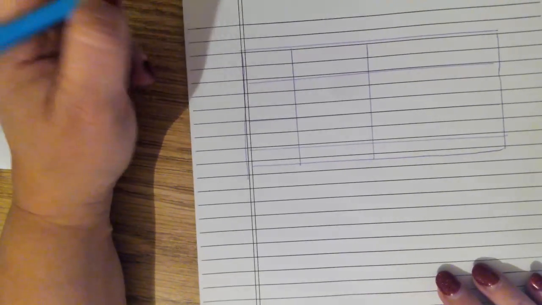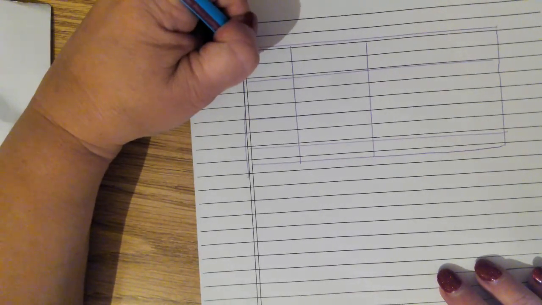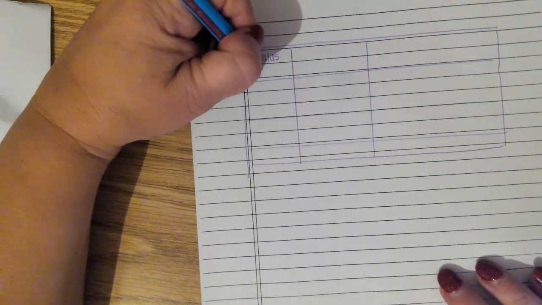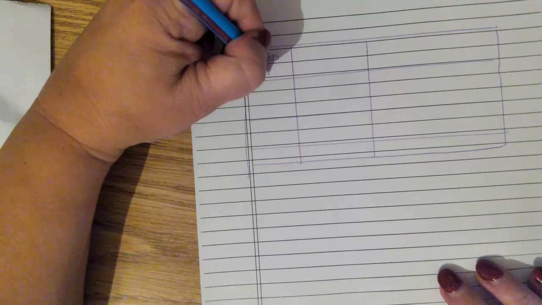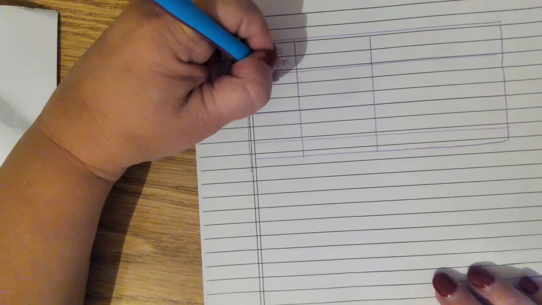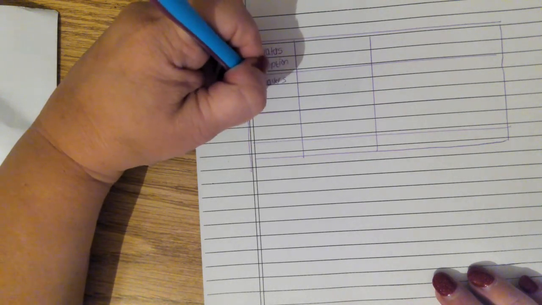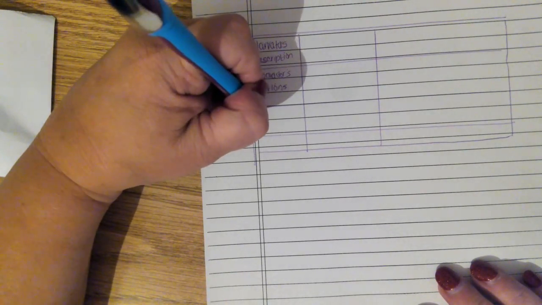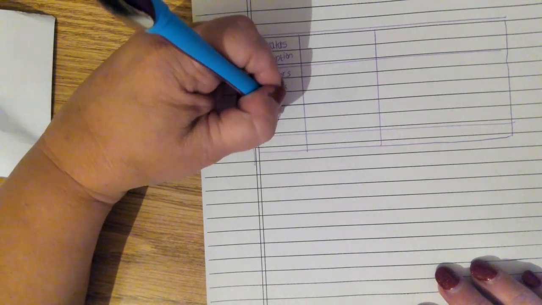So the first thing that I look at is the narrator's description. And then I look at the character's actions. And then I look at the character's thoughts.